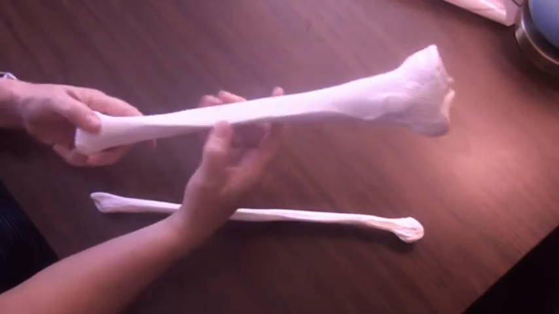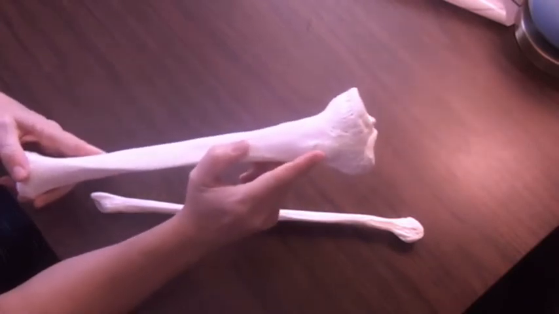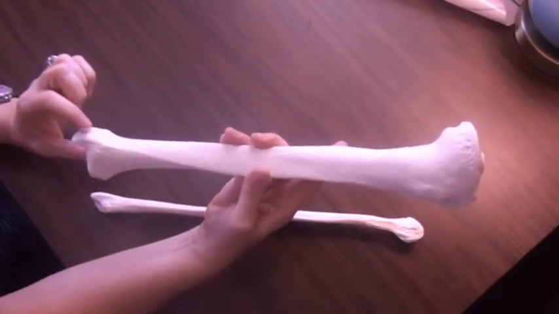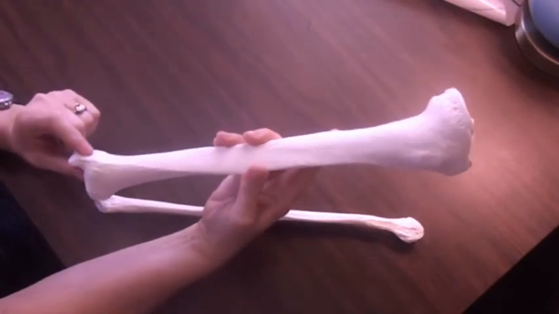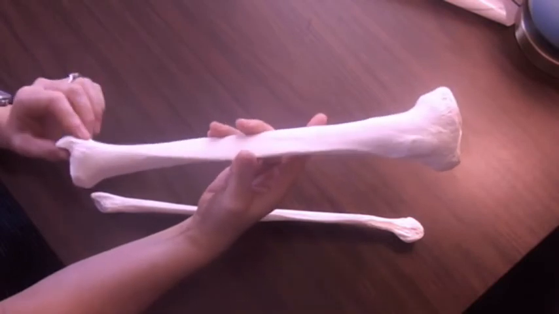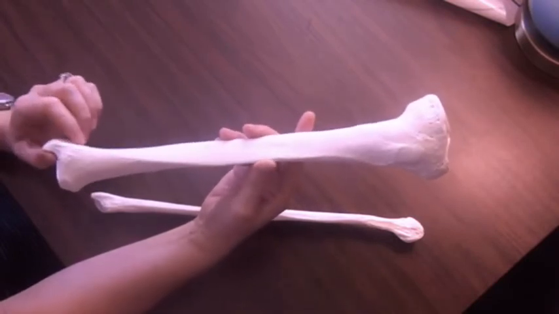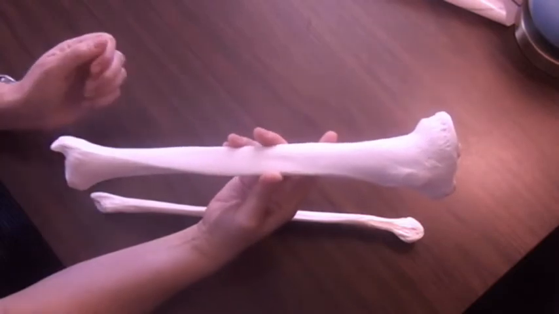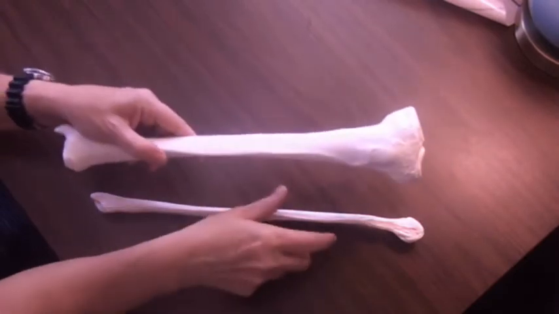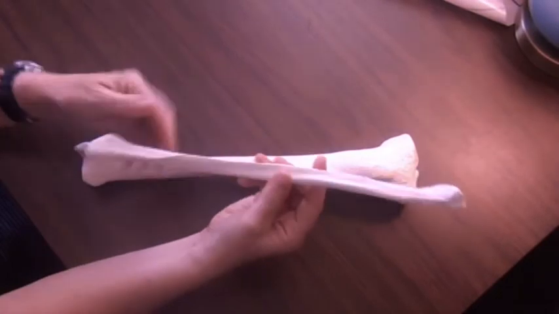So knowing that the tibial tuberosity is always anterior and the medial malleolus is always going to be on the inside of the ankle, we can determine whether we have a left or right tibia. And so this tibia would be a left tibia. Okay, and it's going to fit really nicely with the fibula.